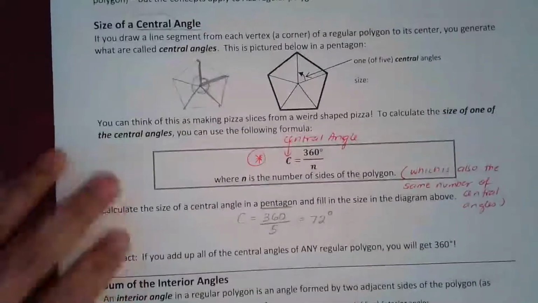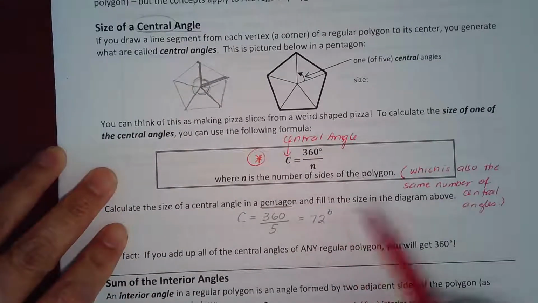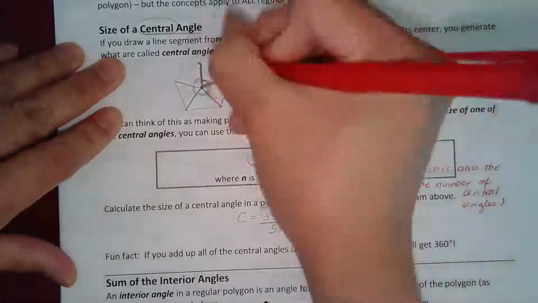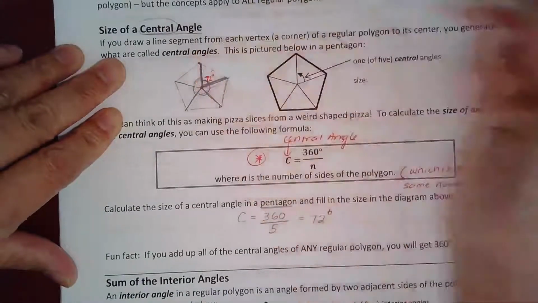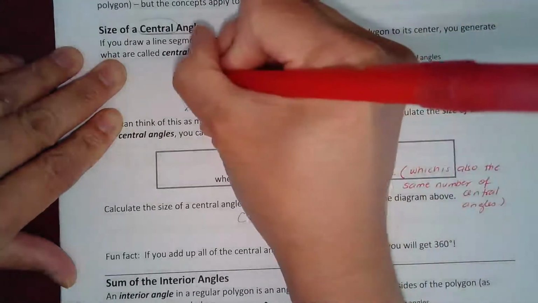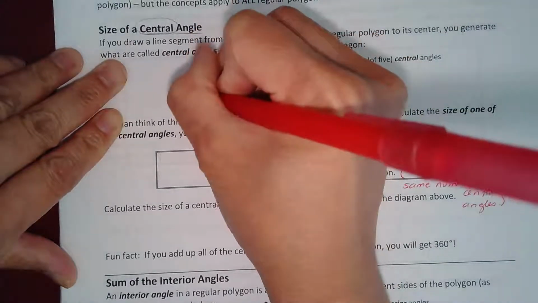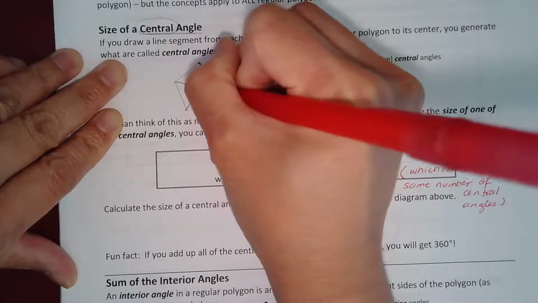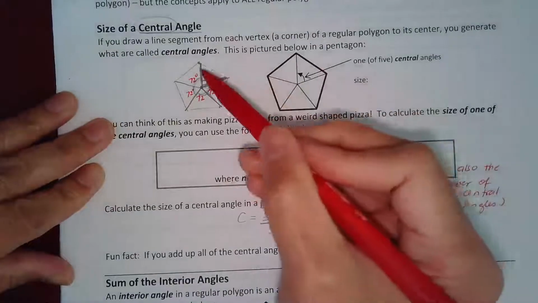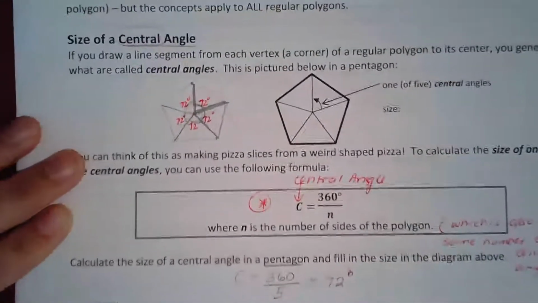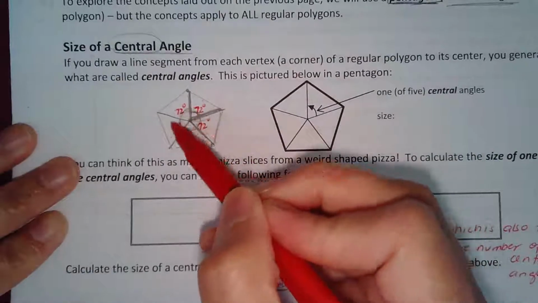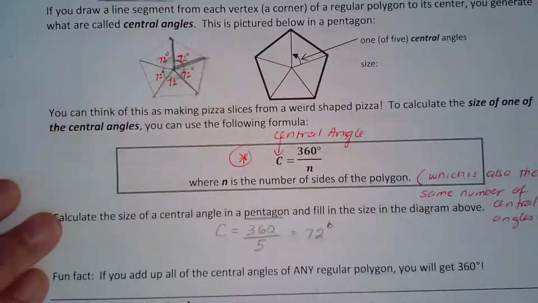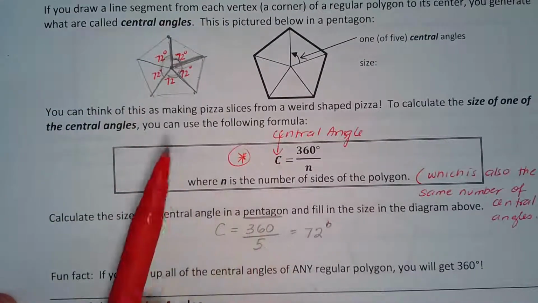So we've calculated the central angle. I'm just going to write down where the central angle is. This is the central angle, 72 degrees there, and 72 degrees there, 72, 72, and 72. So 72 degrees is each one of these at the center. We've calculated it and we've labeled them.